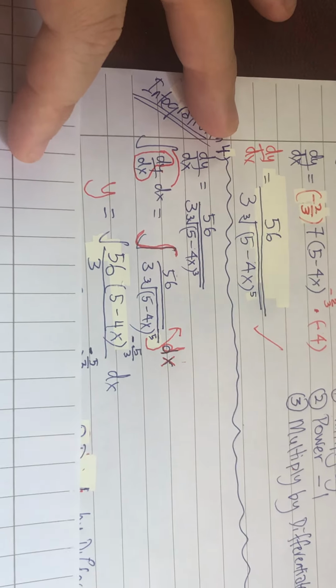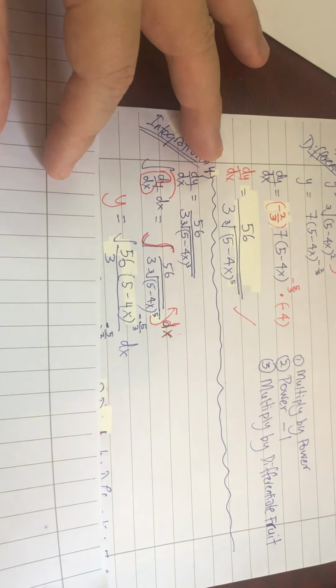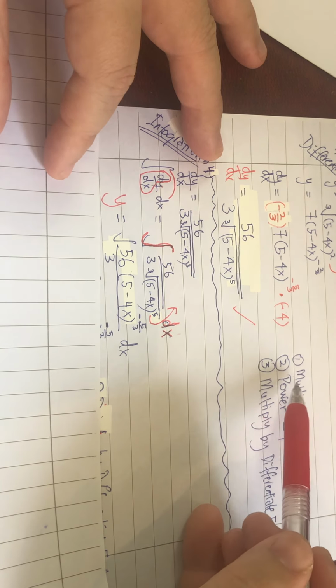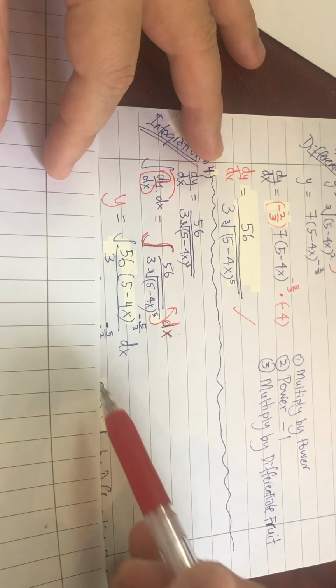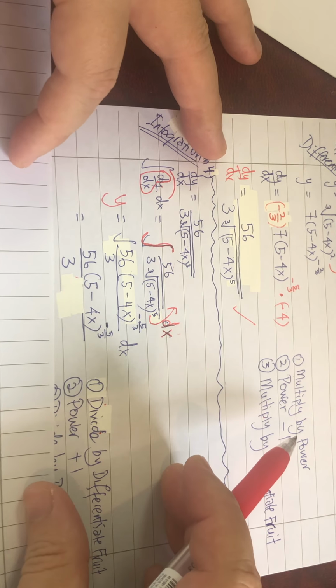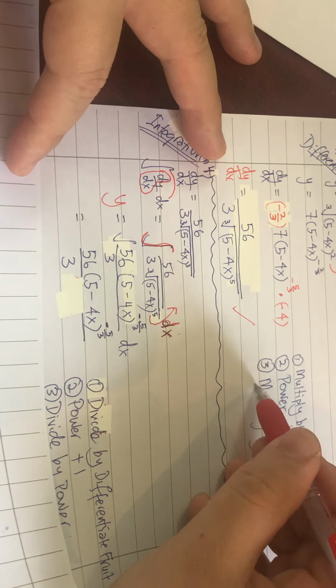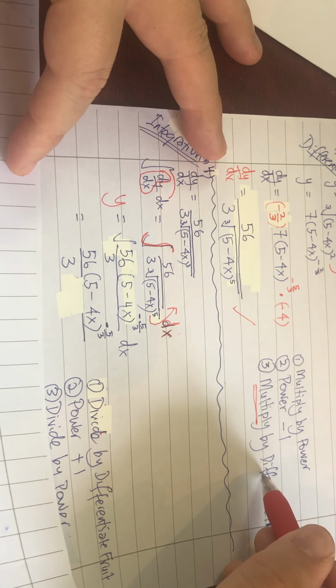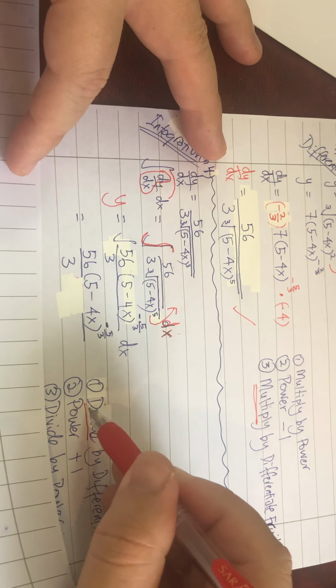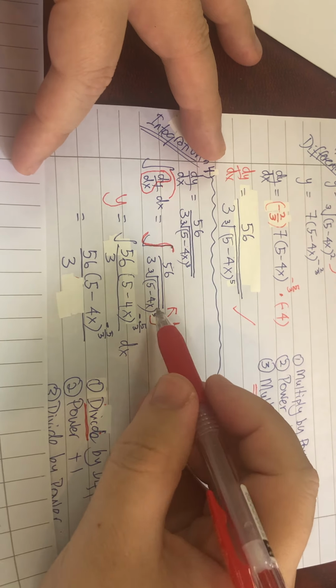We can now use this reverse process, go in the opposite direction, and then you can get the answer. So what we do is, just now we multiplied by the differentiated fruit. So now we have to divide by the differentiated fruit. So what is the differentiated fruit?